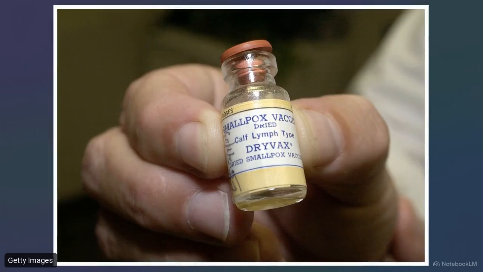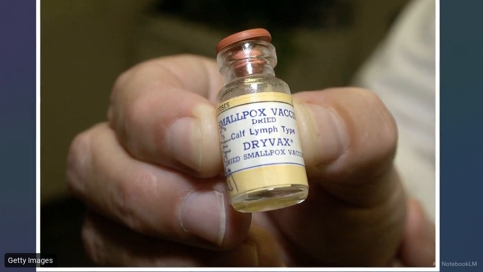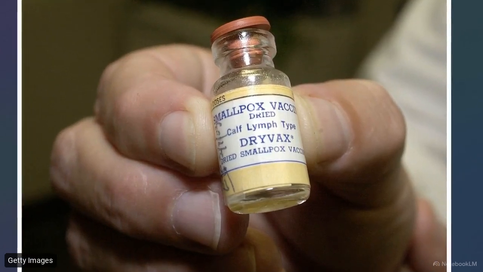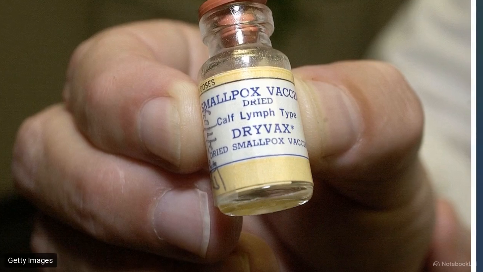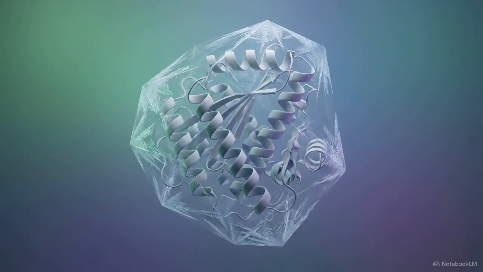The critical nature of this technique is evident in biological preservation. This historical vial of dried smallpox vaccine remains viable specifically because it was lyophilized. For biologicals, bypassing the liquid phase through sublimation is the only physical method to preserve complex molecular integrity.